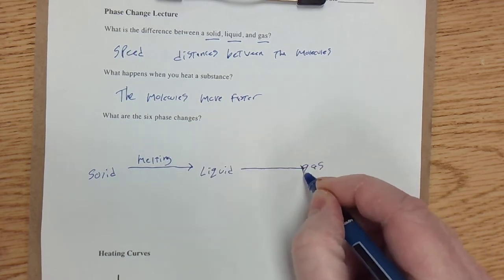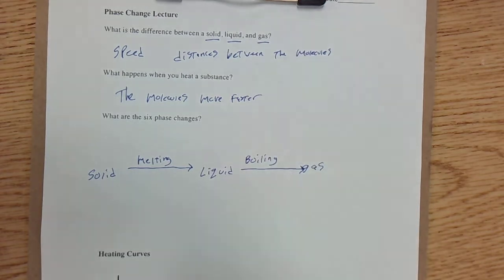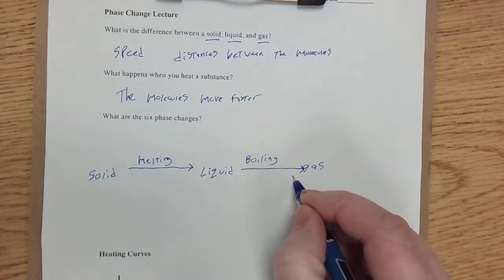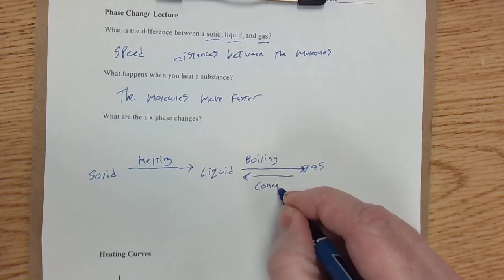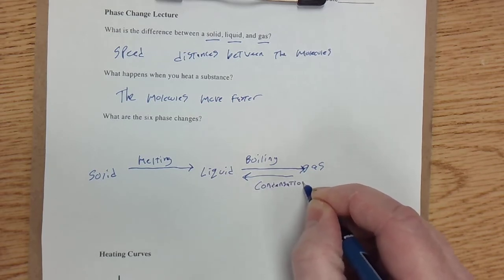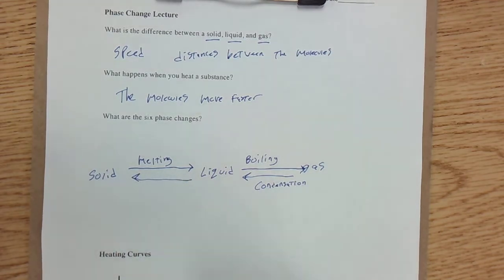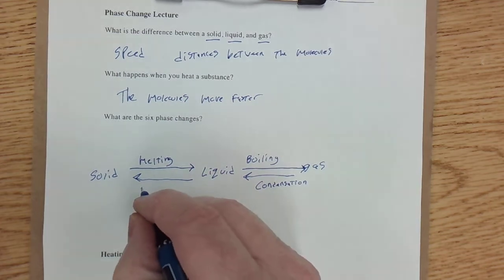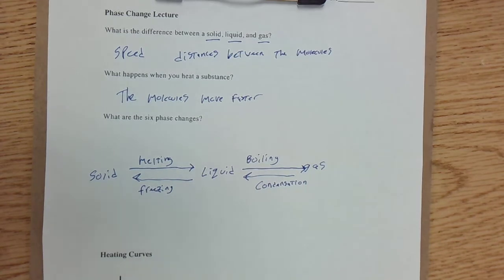When a liquid turns into a gas, that is boiling. Please do not say evaporation. Evaporation has a very specific definition, which we'll get back to. Gas turning into a liquid is called condensation, which is used as both a noun and a verb in the English language. And then a liquid turning into a solid is called freezing, one of the most misused words in the English language. You use it to indicate cold when it indicates a phase change.